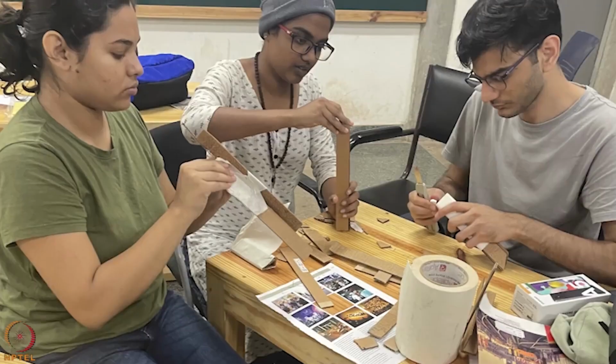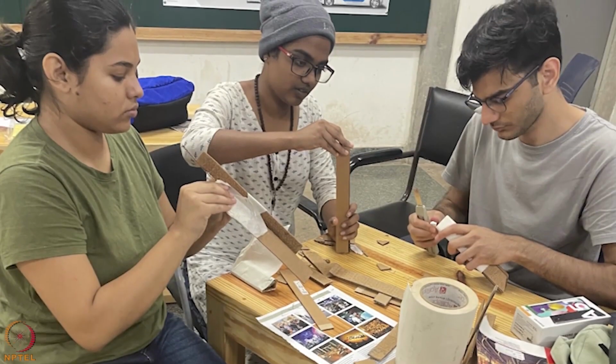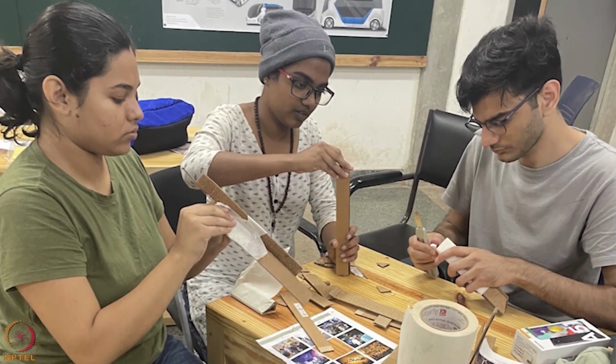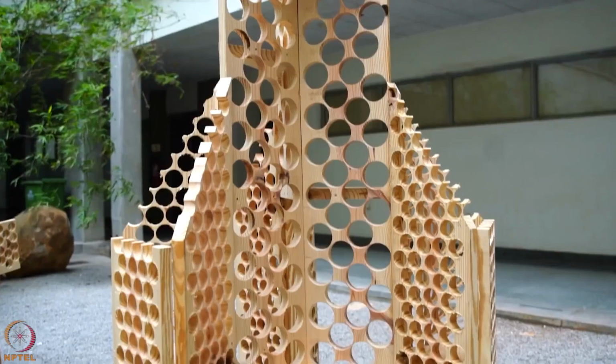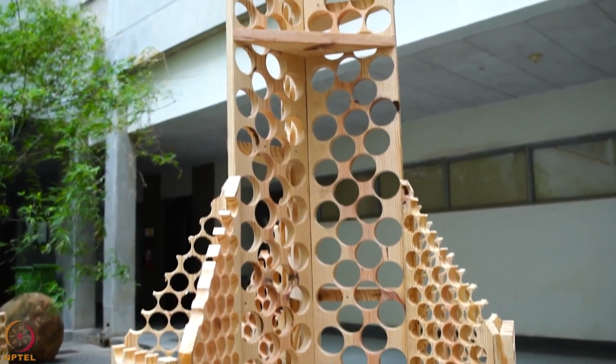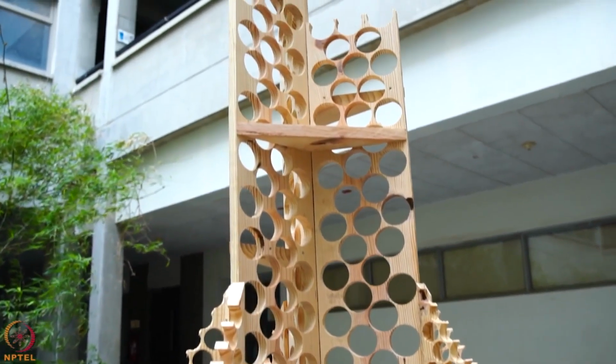And finally, after more explorations and a cardboard prototype, we did the real sculpture with scrap wood material, which was found in our college.